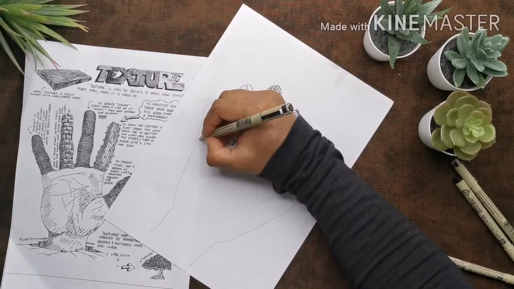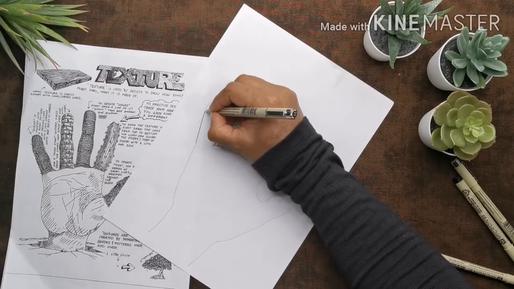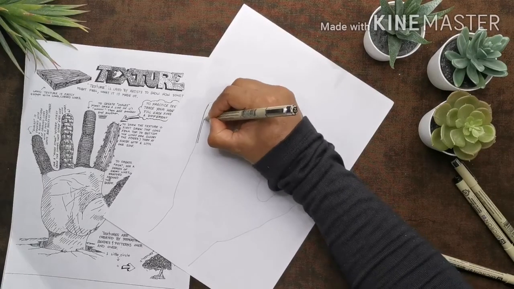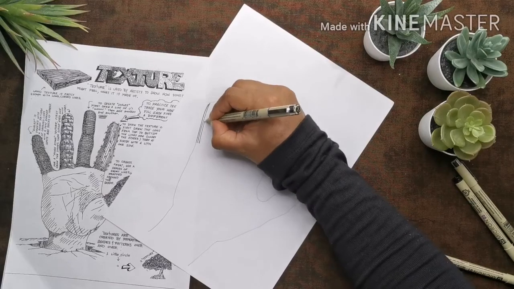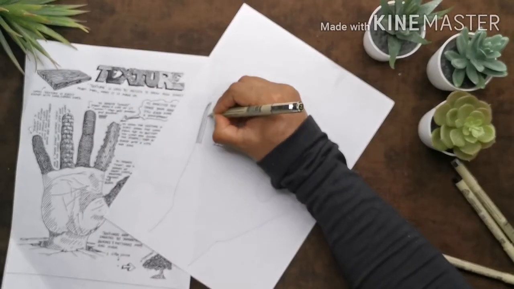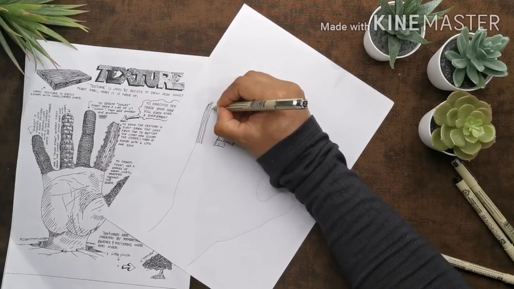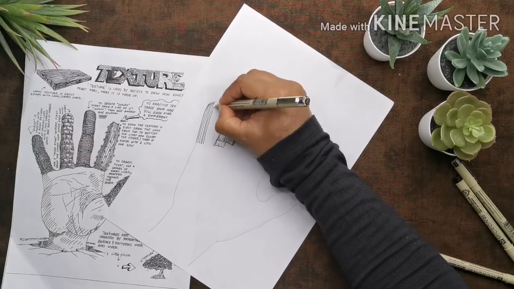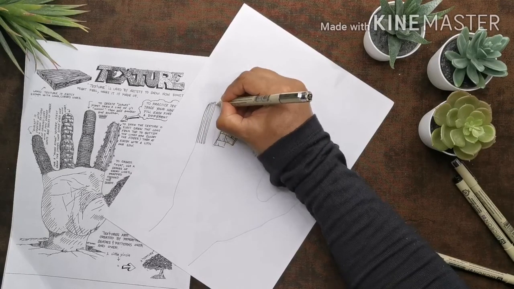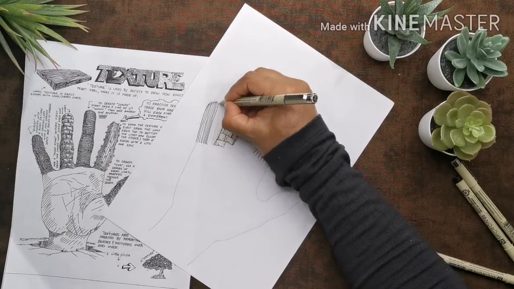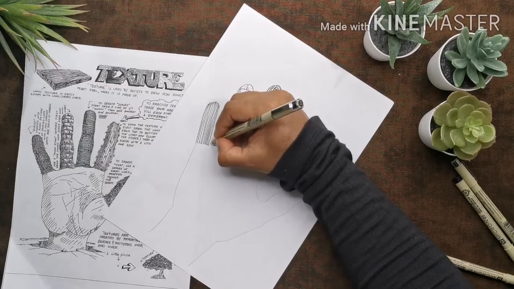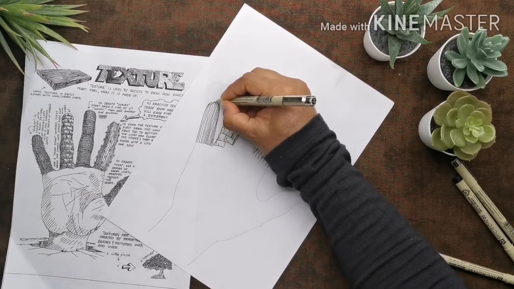So we have to make just a little bit closer lines. You can draw the outline also.